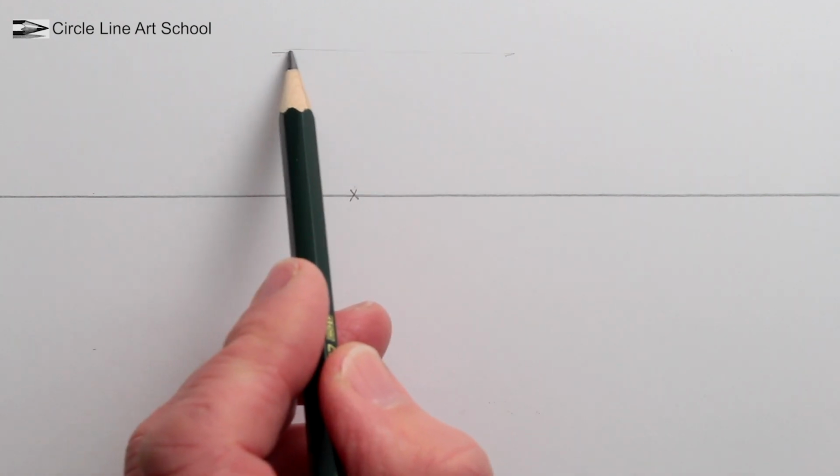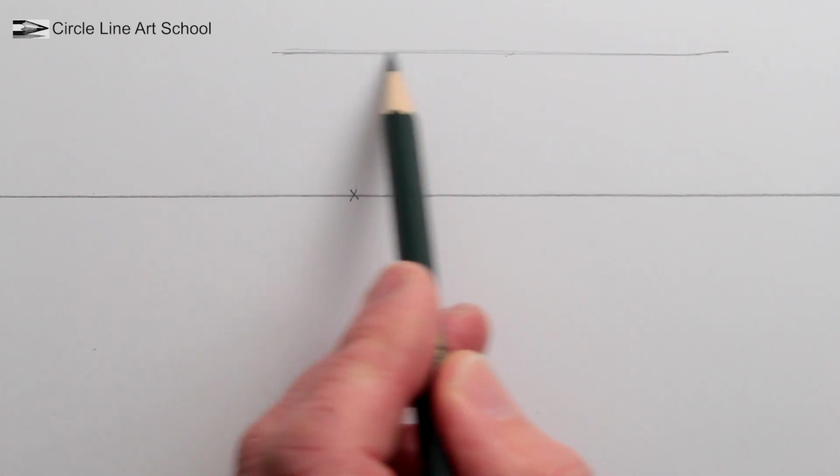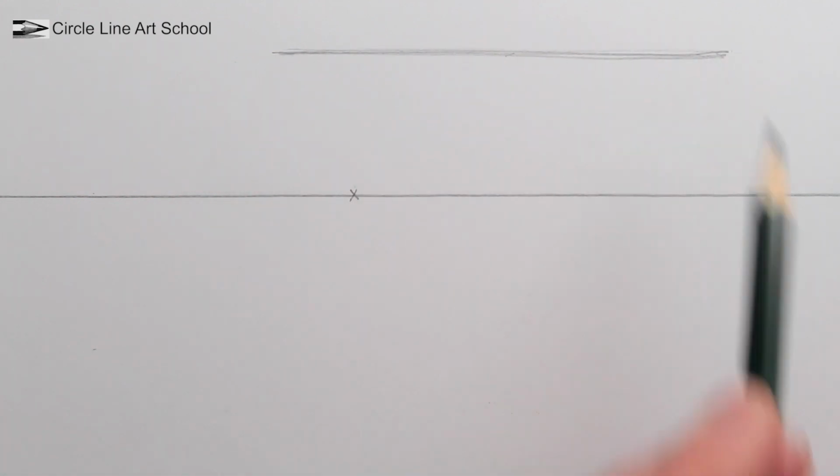Next, we can draw an open doorway that will lead on to eventually a view of a landscape outside the room.